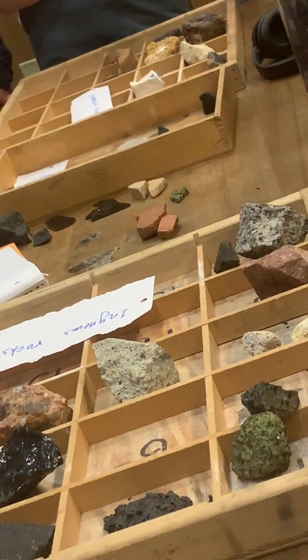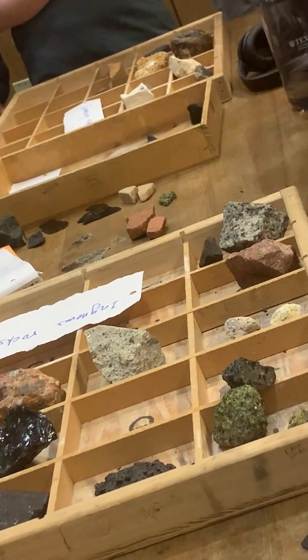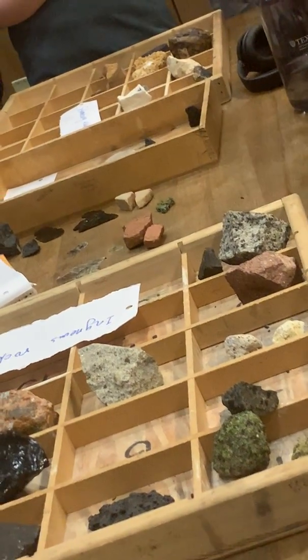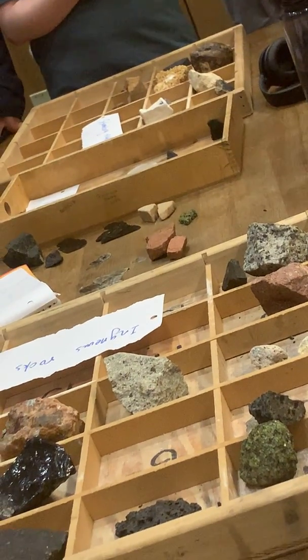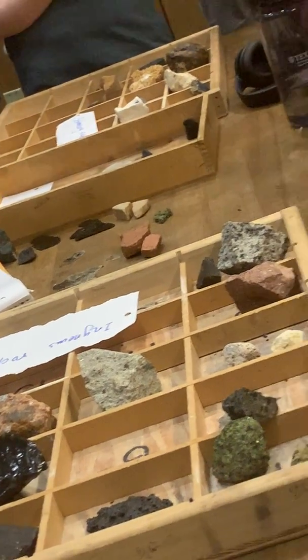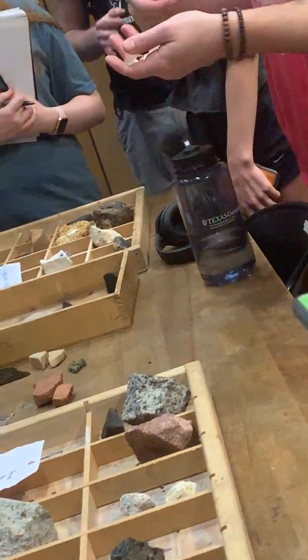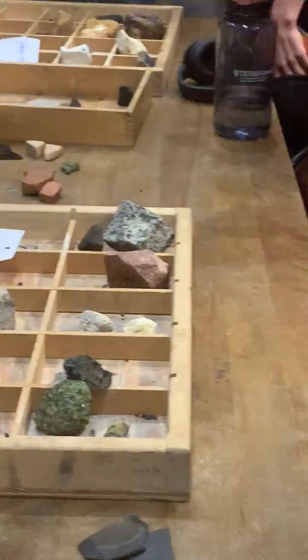A lot of times, people put a lot of force on it, almost manufacturing the scratch, instead of just seeing which material is harder at a regular level. You still have to put some pressure.